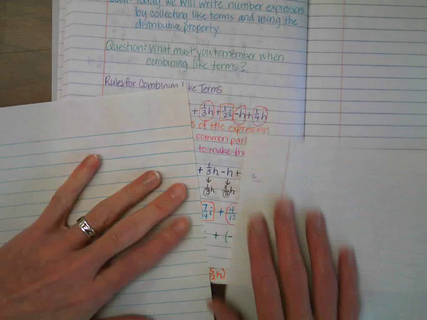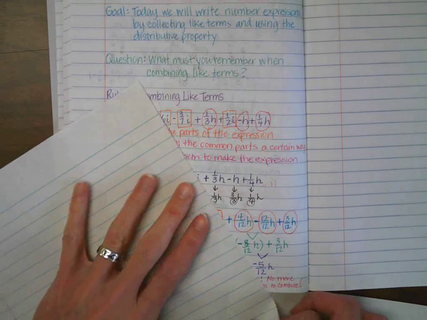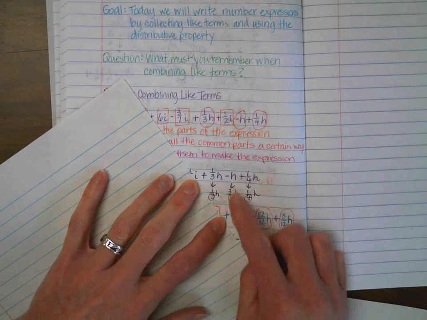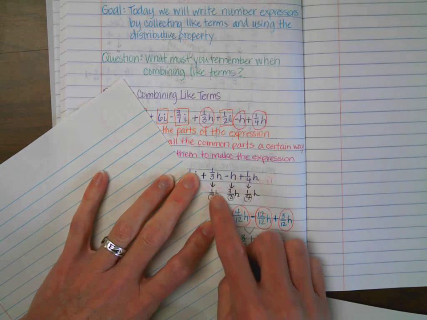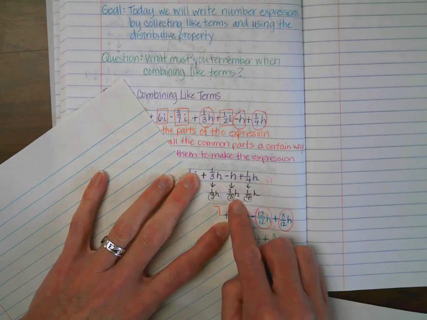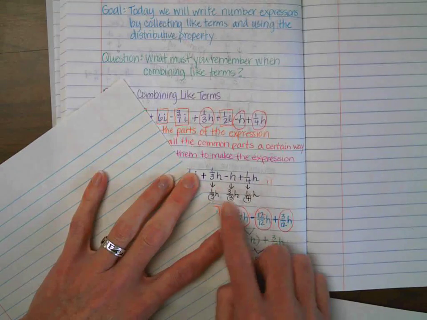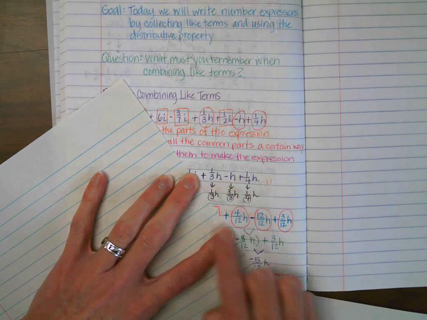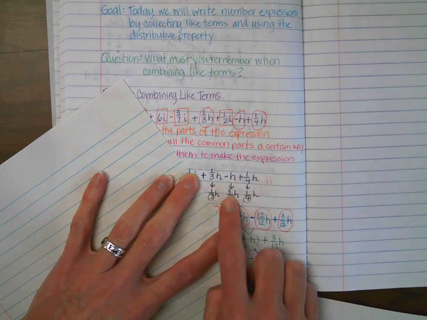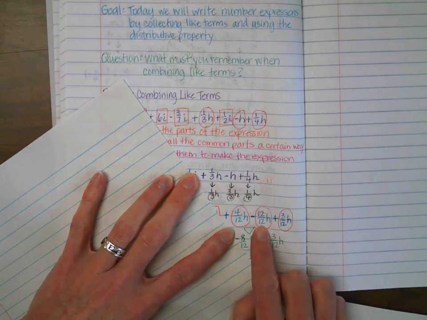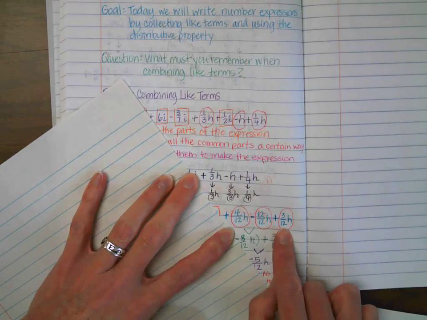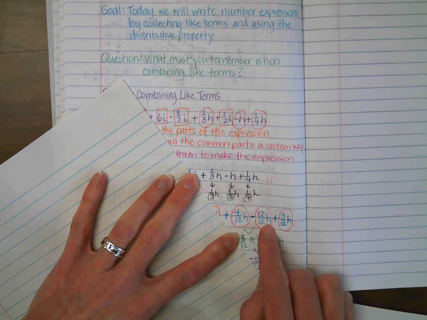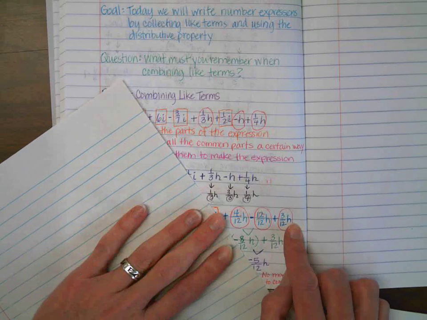Whew, that's a lot. Okay, now let's deal with the H's. Here are our original H's. We have 1/3 H minus H plus 1/4 H. So I have 1/3 H minus 3/3 H and 1/4 H. But we have thirds and fourths, so we have to find a common denominator for them. 1/3 is the same as 4/12, 3/3 is the same as 12/12, and 1/4 is the same as 3/12, and they're all H's. So we have plus 4/12 H minus 12/12 H plus 3/12 H.